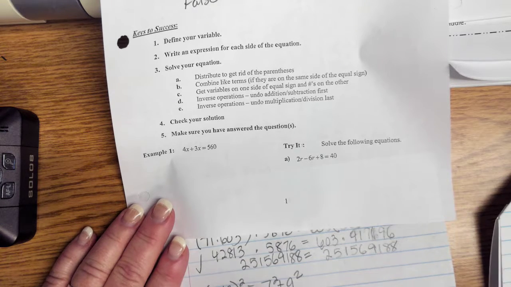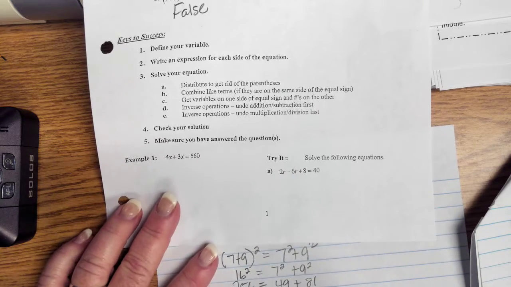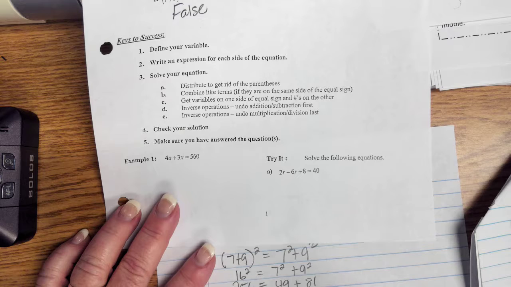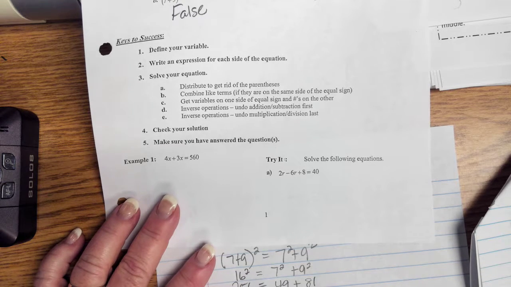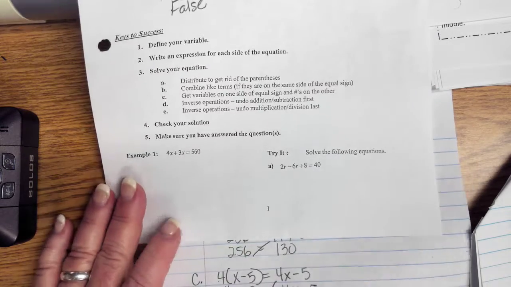I've got 4x plus 3x is equal to 560. You guys should be very good at these. What do I have? 7x is equal to 560. Divide both sides by 7. And I get x is equal to, what's 56 divided by 7? 8, and add your 0. Okay? That's all there is to it.